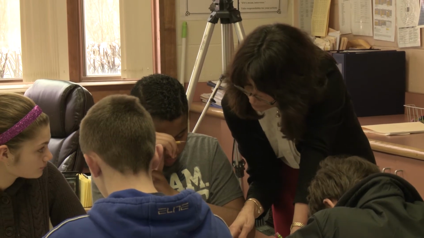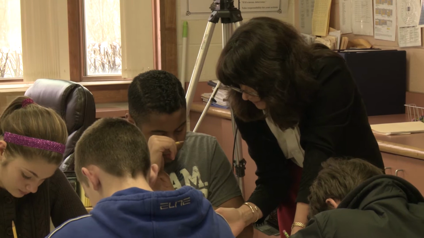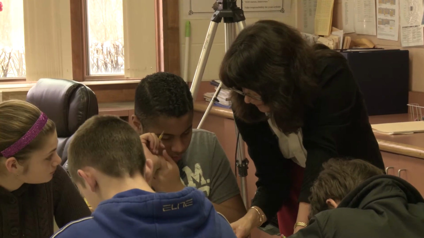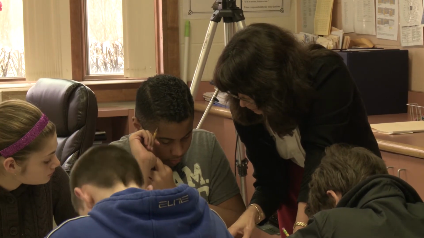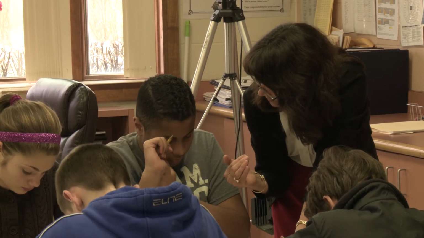Okay, good. But remember, you might be able to see it clearer when you graph it. This is the change in Y, but you also have to look at the change in X as well.